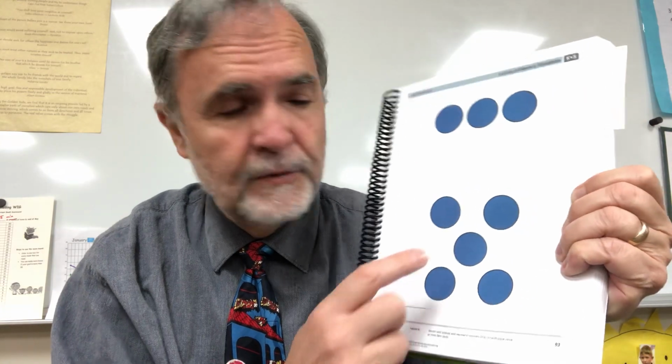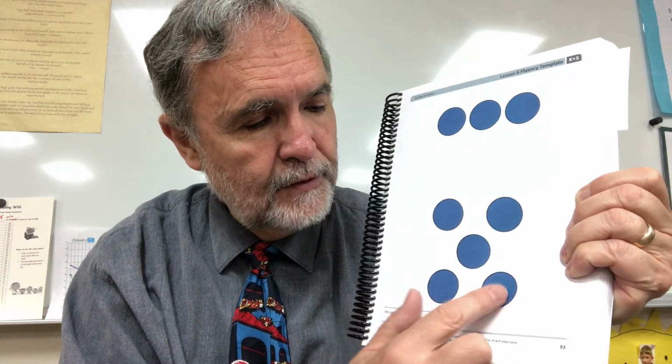Here is another set of 8. I see a group of 3 up here. And do you know what this group is of? 5. This is a very typical 5 arrangement, isn't it? 2 up above, 2 below, and 1 in the middle. 5. 3 and 5 make 8. Okay, we're done with that.